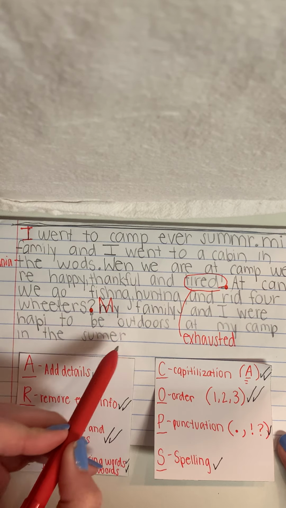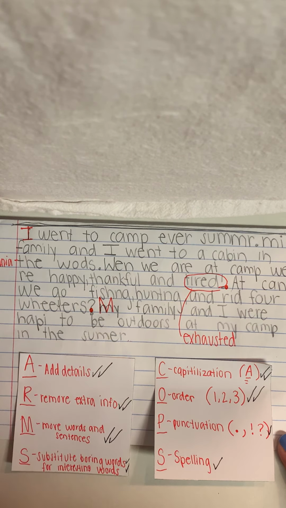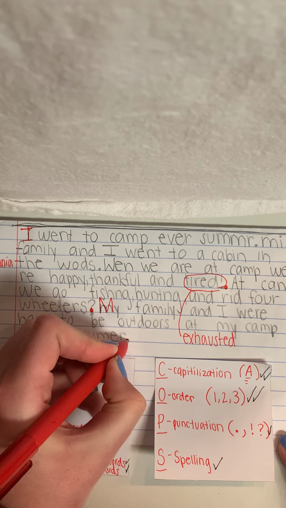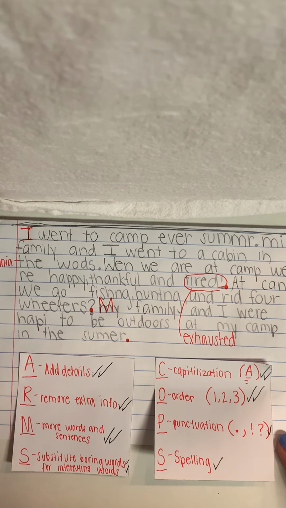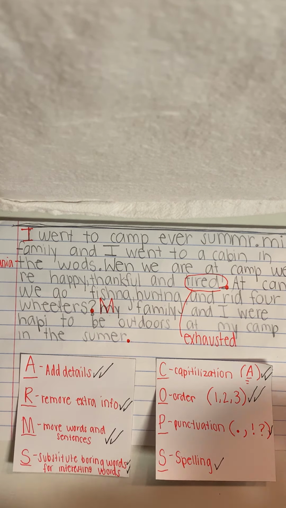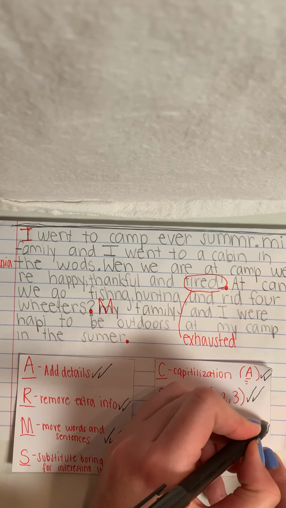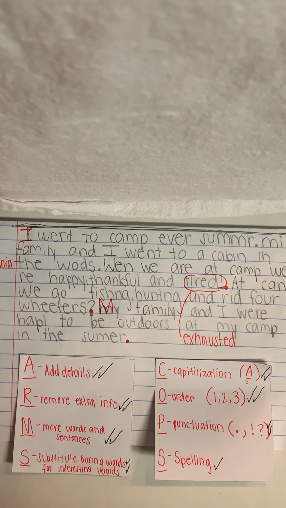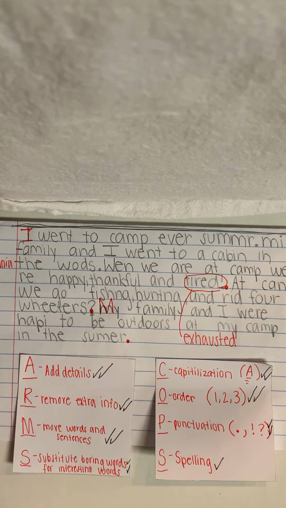And it looks like my concluding sentence, I do not have any punctuation. I need to go back in and add a period at the end of the sentence. I'm going to put a second check mark here. And last but not least, I'm going to look at the spelling in my rough draft.